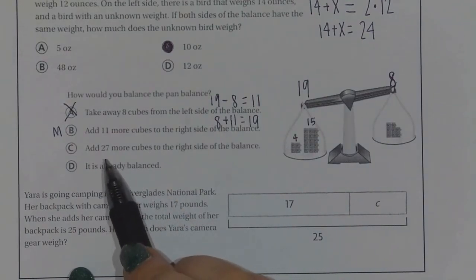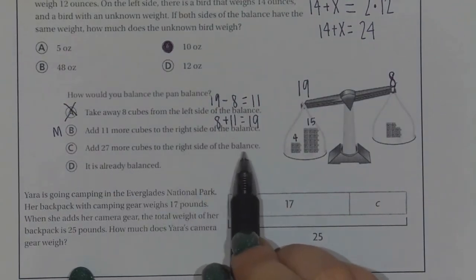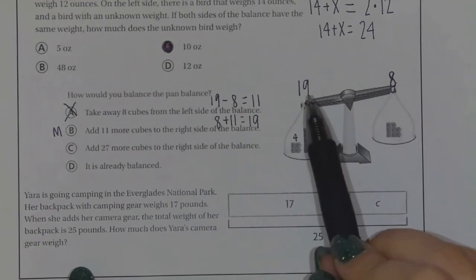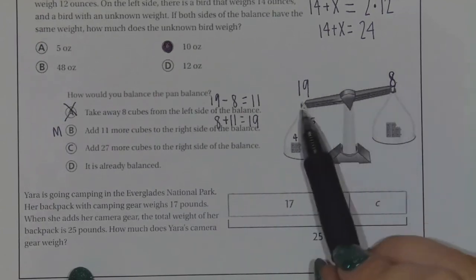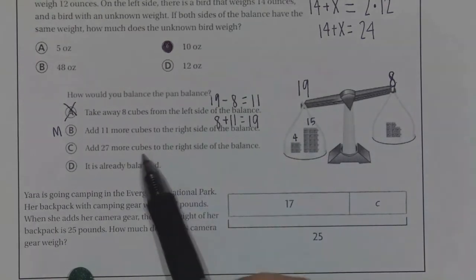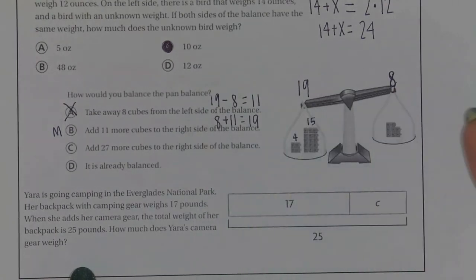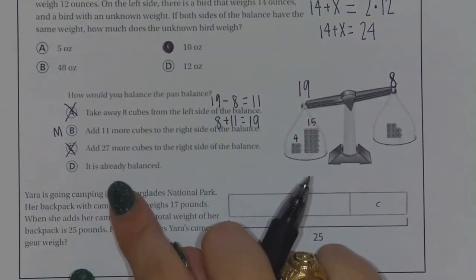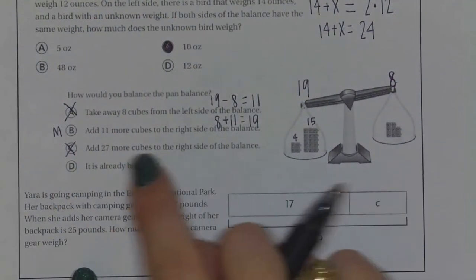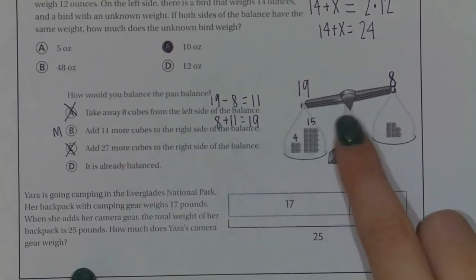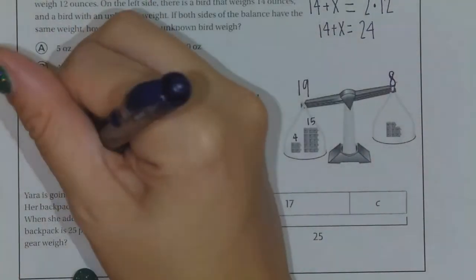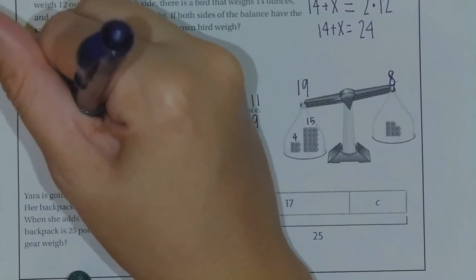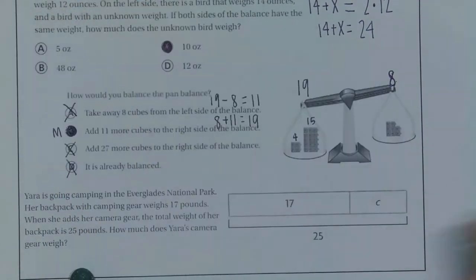C says to add 27 more cubes to the right side of the balance. Well, I'm going to be really honest. 27 is more than I have on either side. And so adding 27, that's going to give me something way too big. That's a silly answer. And D says it's already balanced. Well, the question says, how would you balance it? I can see that it's not balanced. Another silly answer. So B is our final answer.